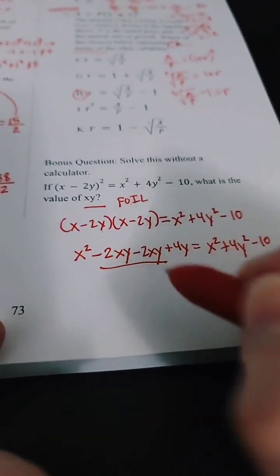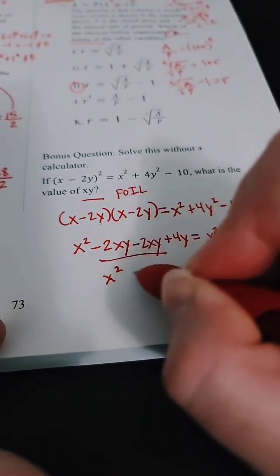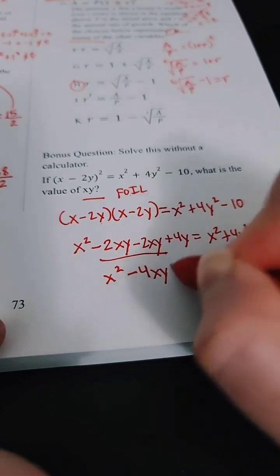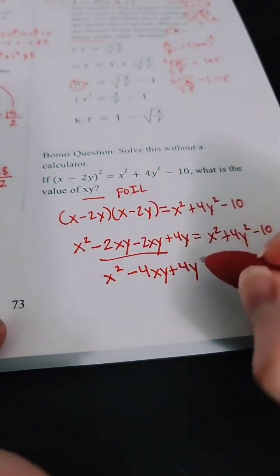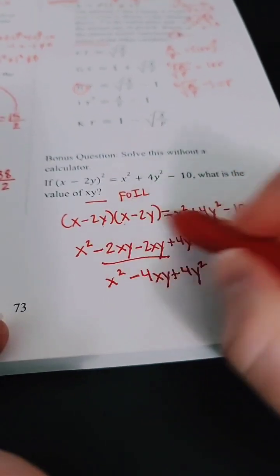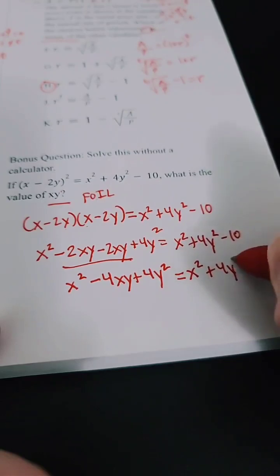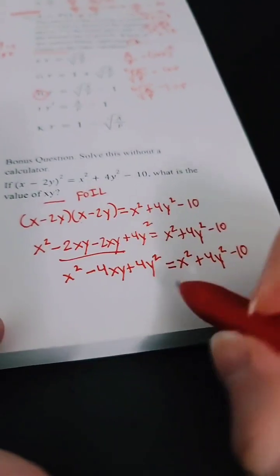Now let's combine our like terms of negative 2xy minus 2xy, so that would be x squared minus 4xy plus 4y, oh sorry, 4y squared. Sorry, I got distracted when I was telling people that I was going to answer the comments. I just saw that. 4y squared, and that equals x squared plus 4y squared minus 10.